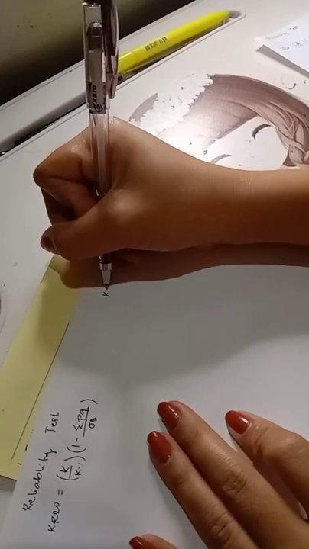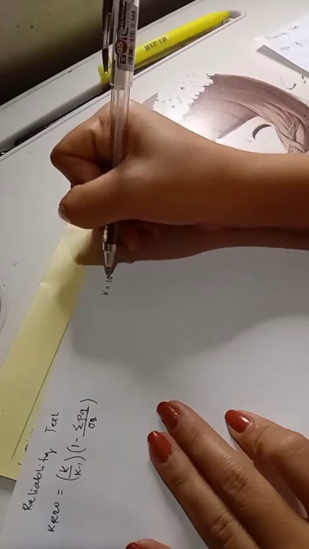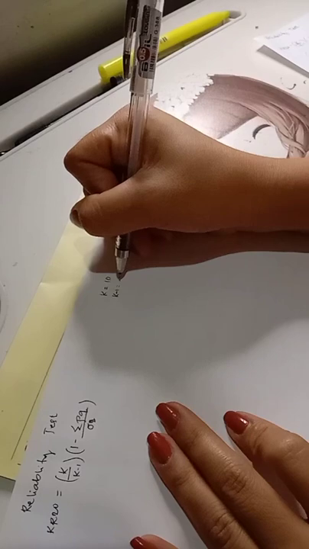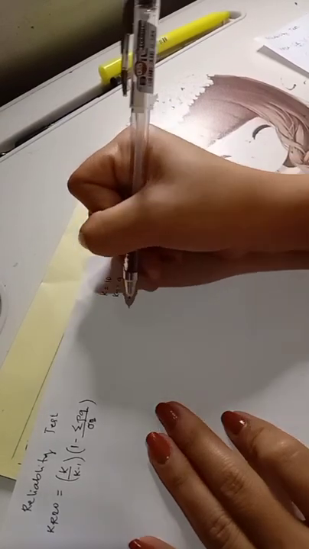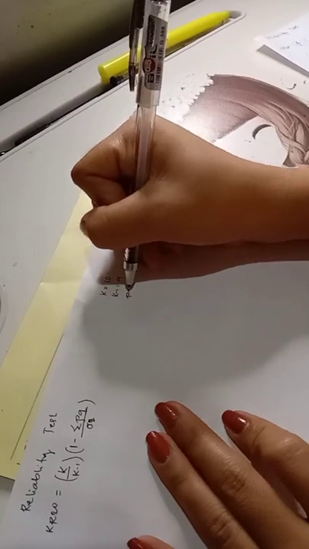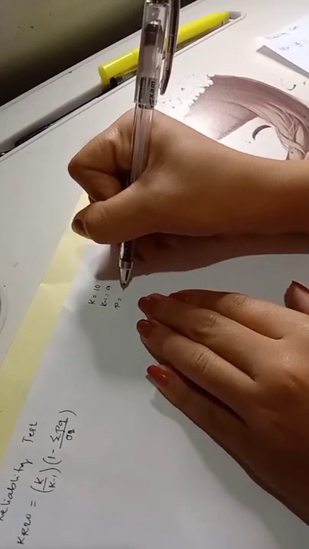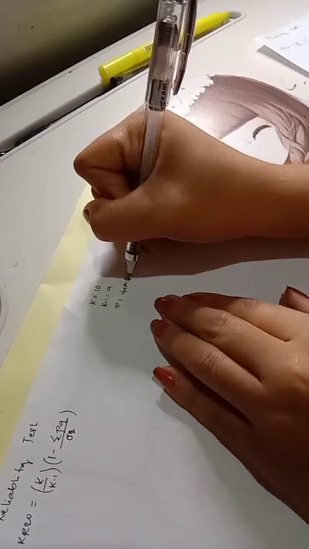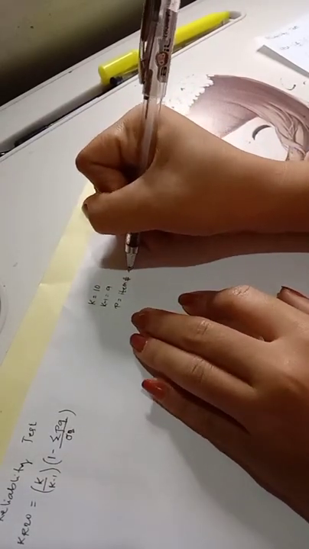So, the K here stands for the respondents, which I have 10 respondents, and K minus 1 is 10 respondents minus 1 is equals 9. And P here is the same as the difficulty index, in which in item number 1, I have the answer in the difficulty index as 1.